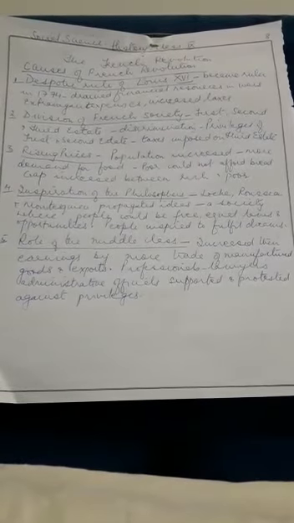And the third estate was the one that suffered the most because they were the ones who paid the taxes. And every now and then, whenever taxes were required, so indirect taxes and direct taxes had to be paid by the third estate. And this consisted of about 90% of the population.